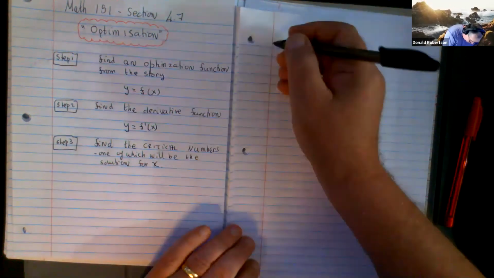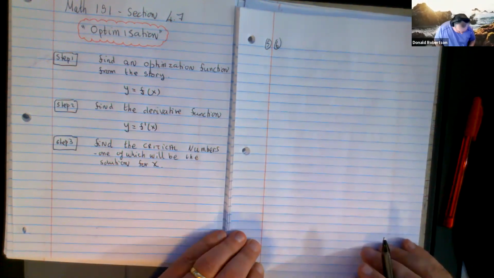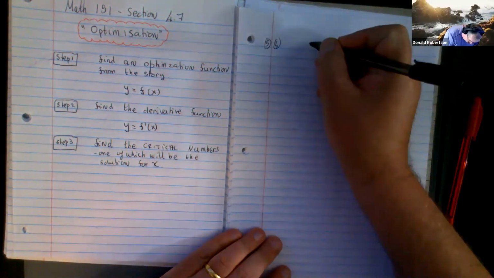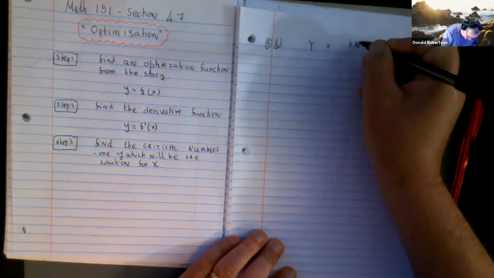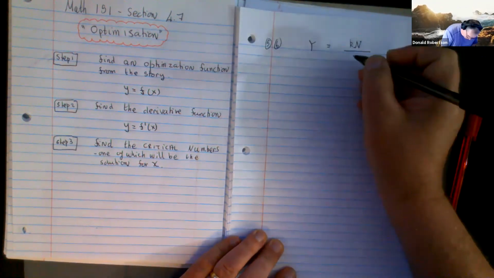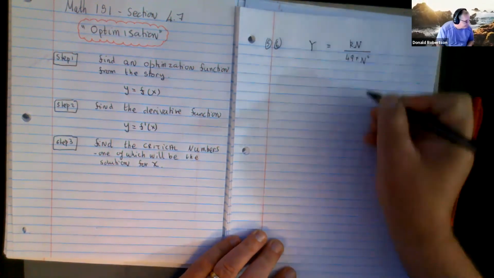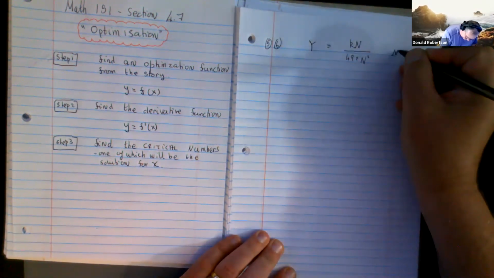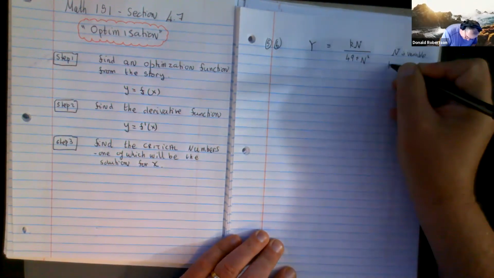Now, the next bunch of questions, questions 5 and 6. You are given the optimization function. So step 1 really doesn't matter. So what's the problem? Well, let's show you the problem. The yield that you get from a crop is given by the formula y equals kn over 49 plus n squared. And n is the variable. And k is a constant.